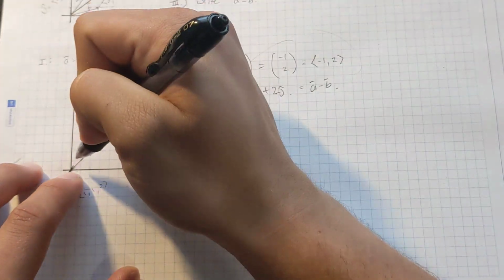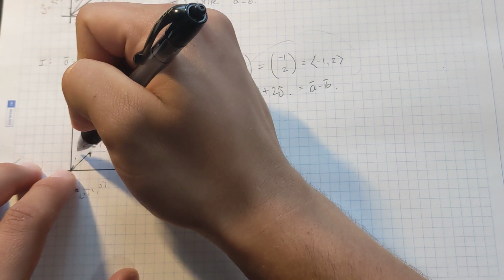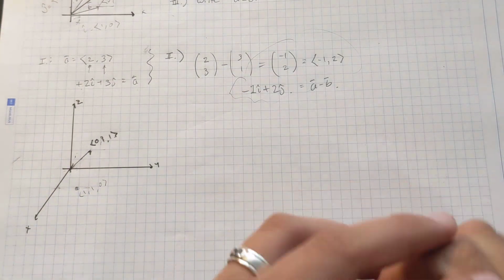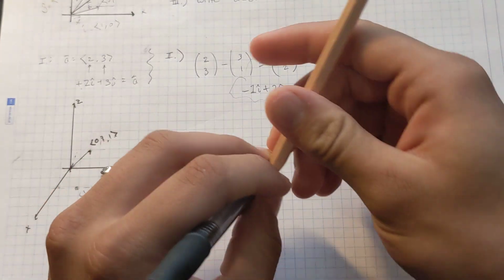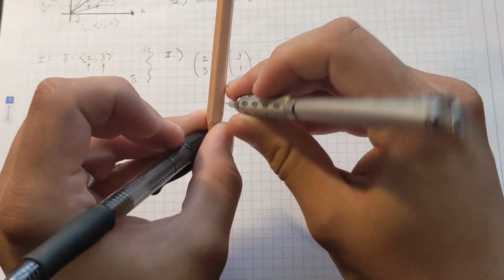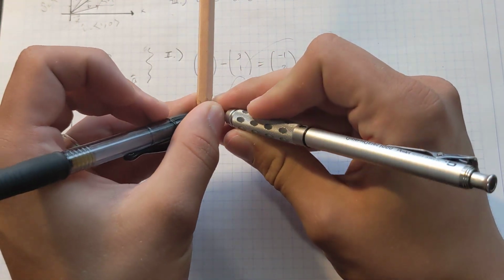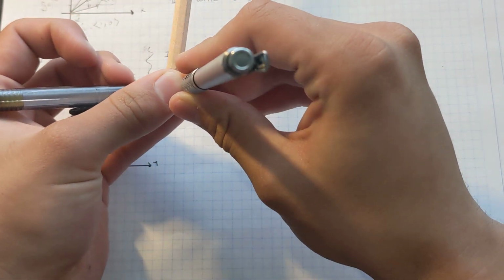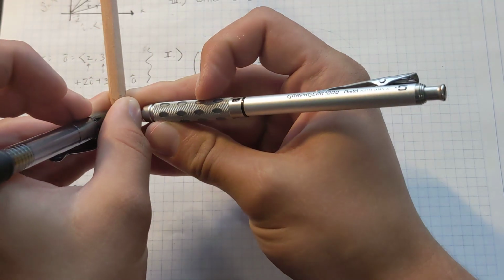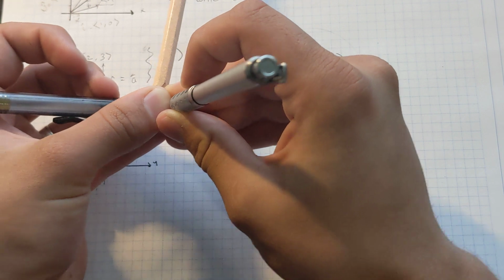But in some cases, you might have a vector, like let's say one that goes here, that would look to be on the YZ plane. But because of the perspective, if I have my two planes here, I can have a vector that might look very short, but is in reality, say this silver pen, quite long, and you're just looking at it from the wrong perspective.